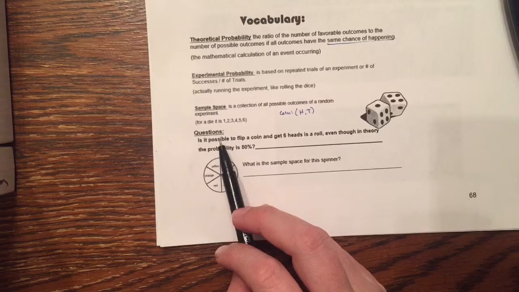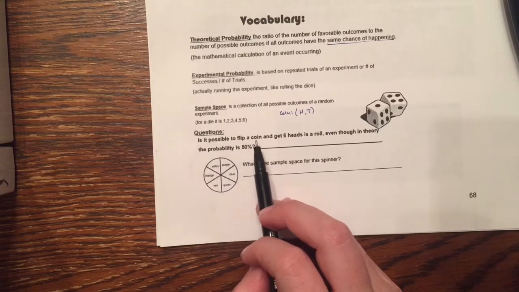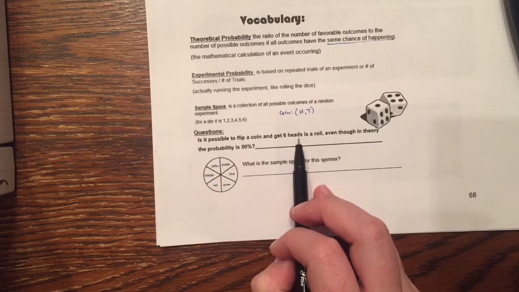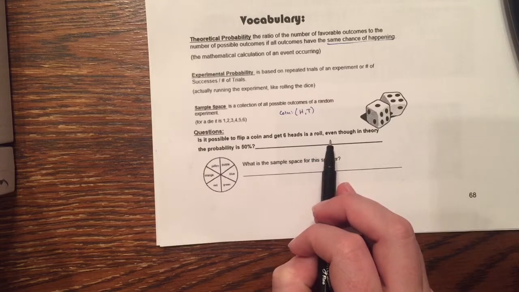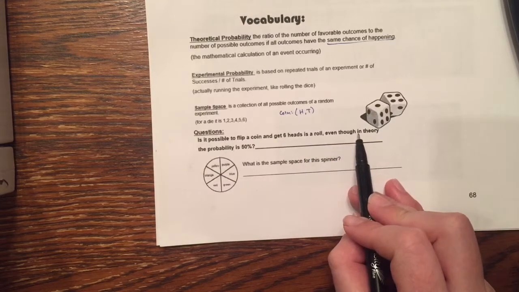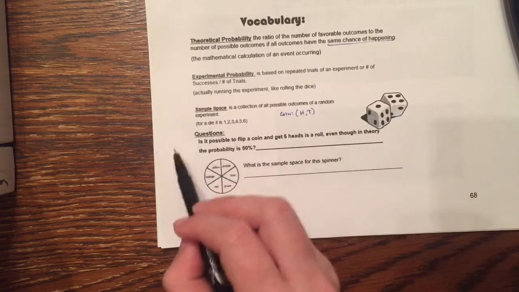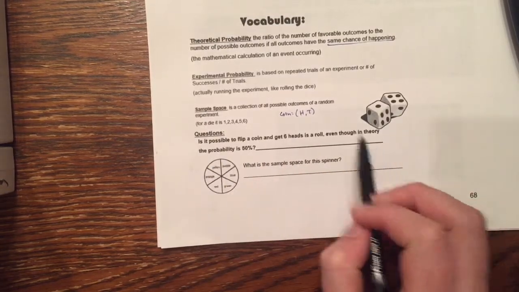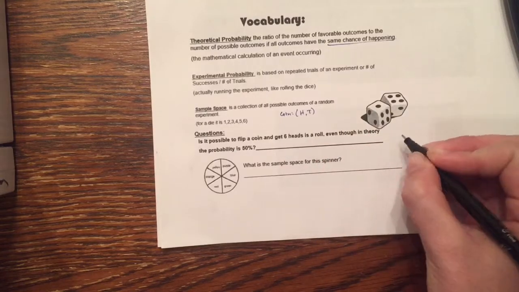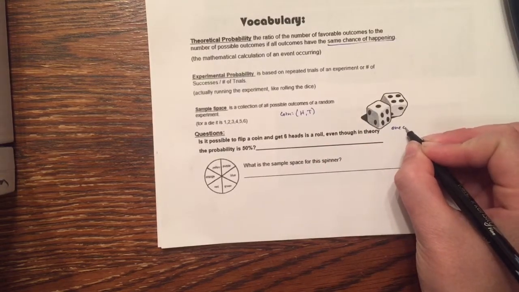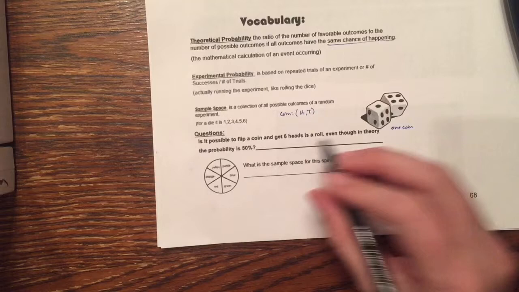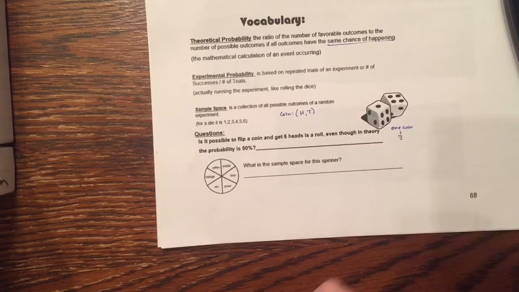So here's our first question. Is it possible to flip a coin and get 6 heads in a row, even though, in theory, the probability is 50%? So this is one that we're going to go over another time. But if I flip one coin, the probability of landing on heads is 1/2.